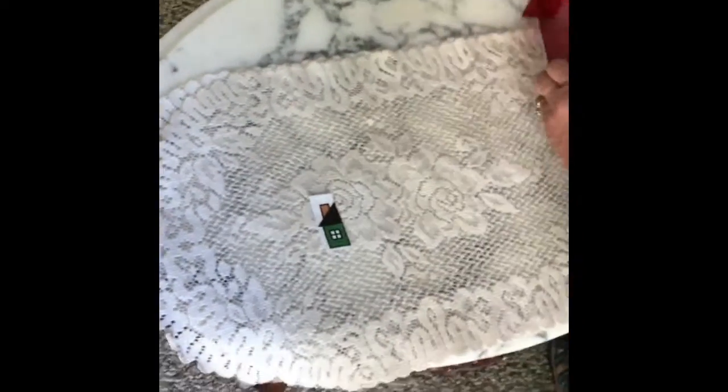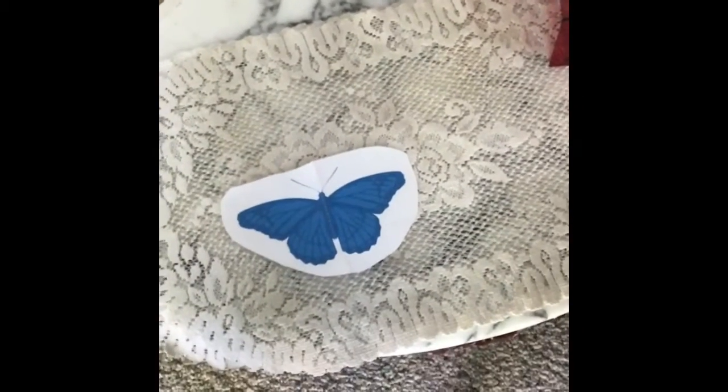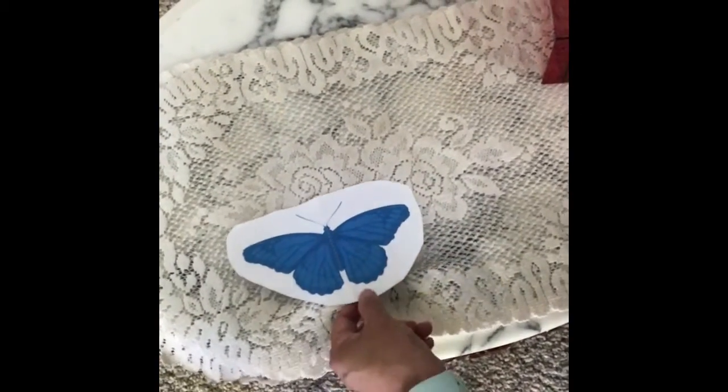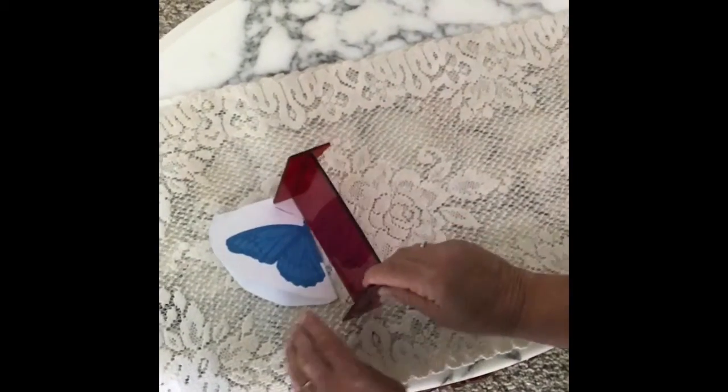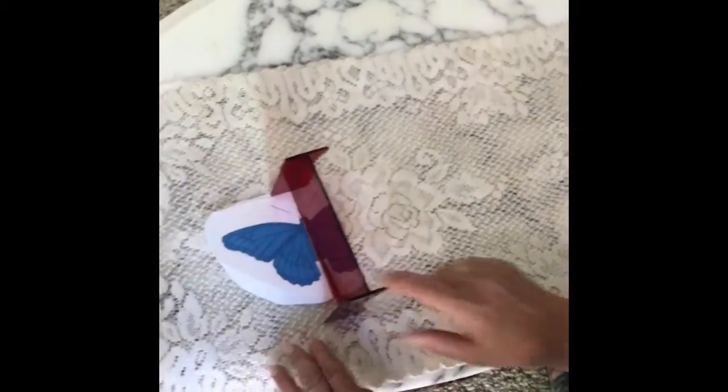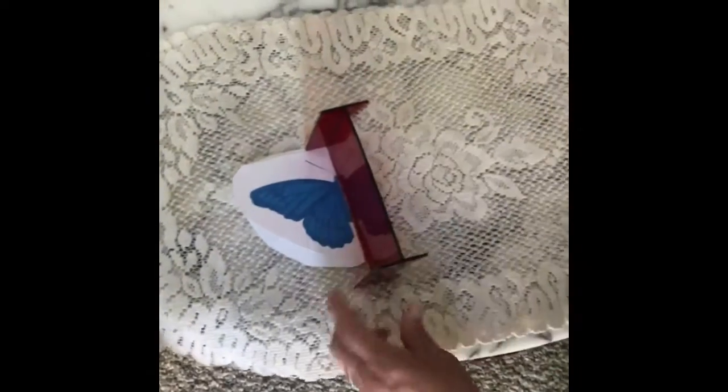Okay, let's try something else. Obviously, that's a butterfly. You can see that it's got a line right down the middle, so let's fold it on that line. Let's set the Mira back up. I hope you can see the other half of the butterfly in the Mira. Pretty cool, huh? Let's try it another way.